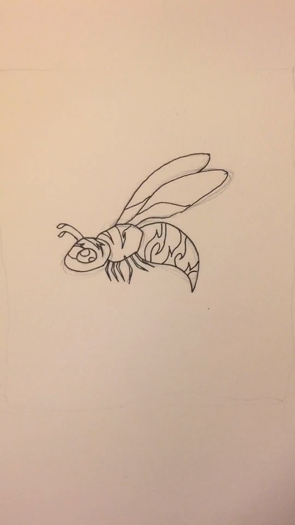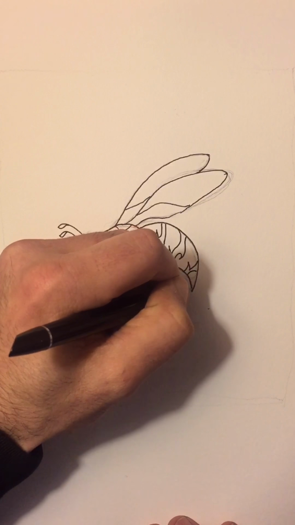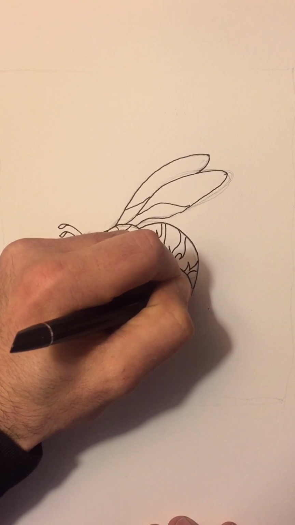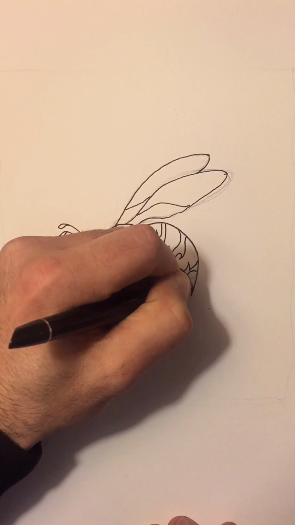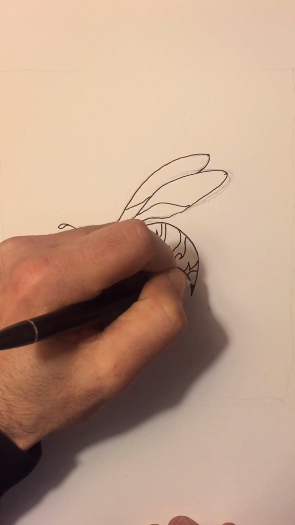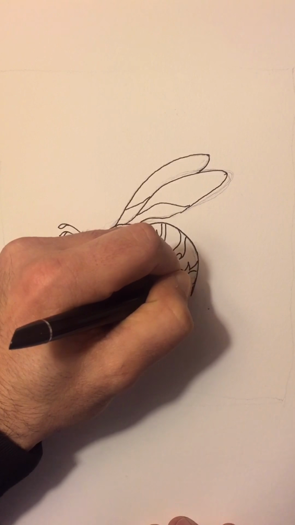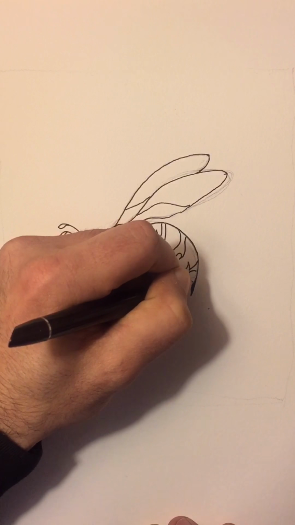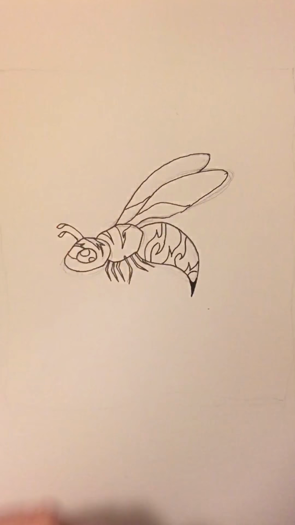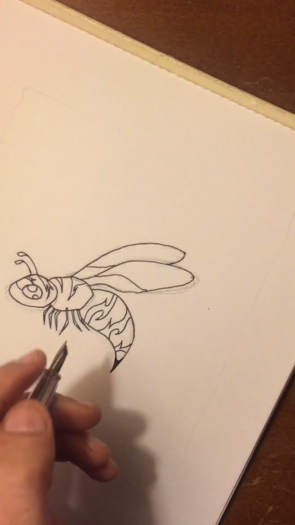Finally at the end, the stinger, I'm gonna make it a little bit more pointy. Just color it a little bit darker. That looks dangerous. You want to stay away from this one, trust me. Let me fix some of the lines here.